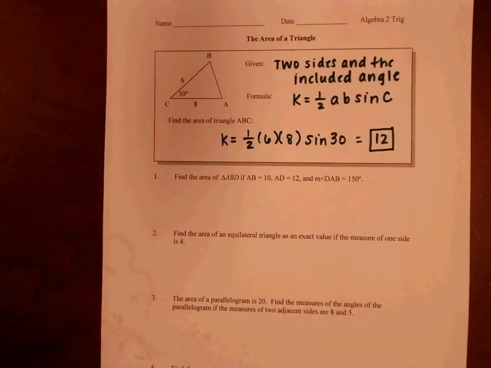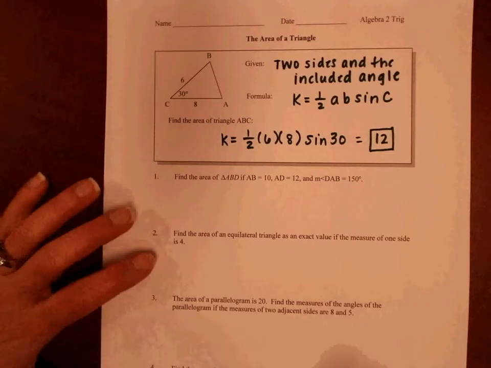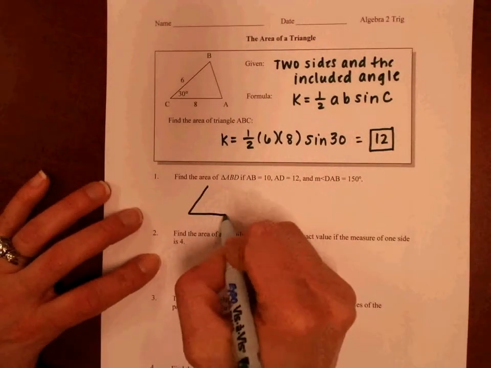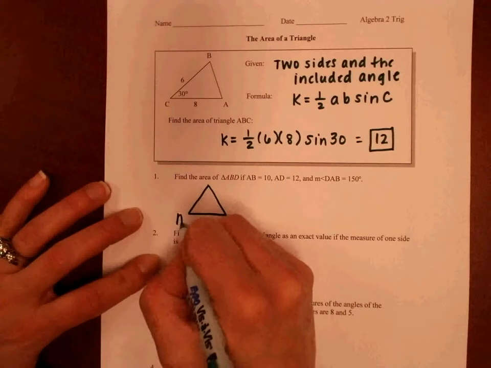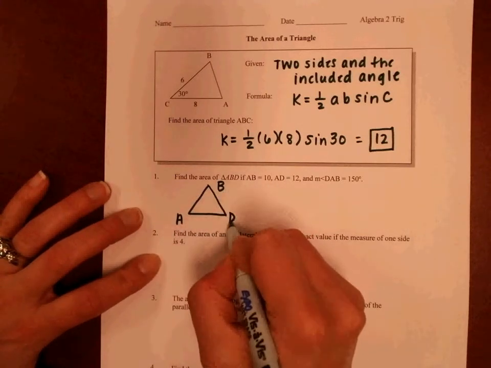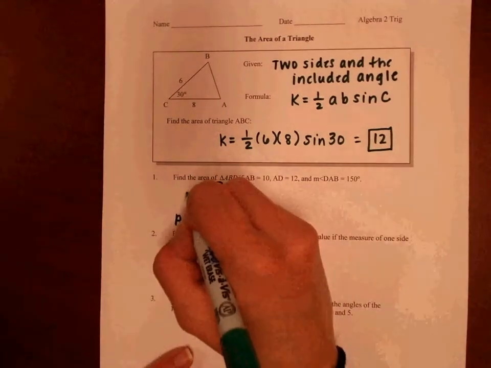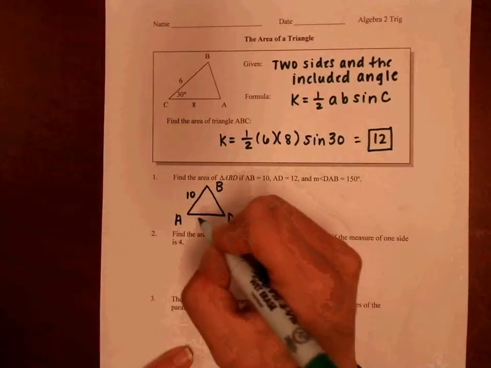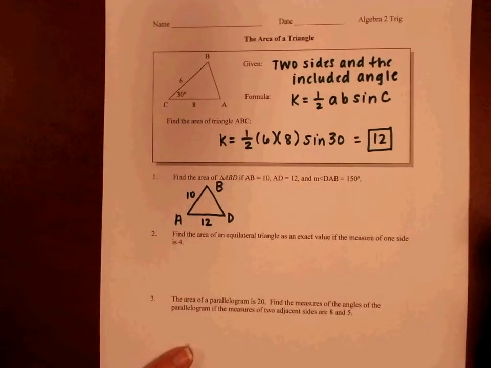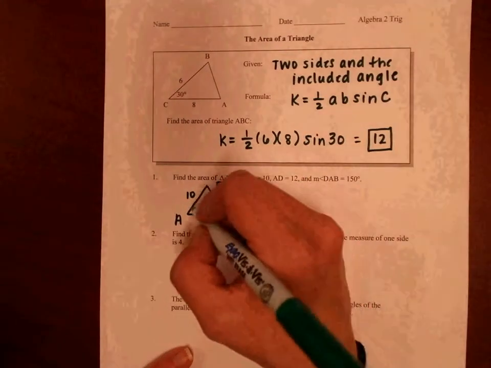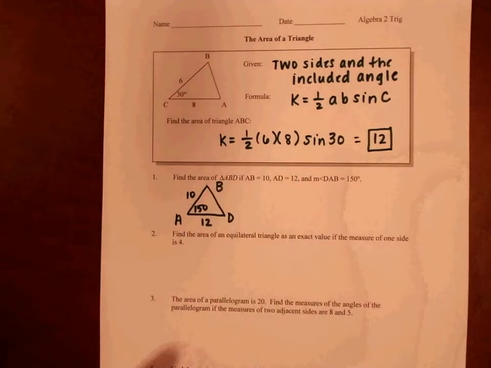Okay, so let's do another example. Find the area of triangle ABD. So let's draw that. It doesn't matter where you put your letters as long as the follow-through is correct. AB has a length of 10. AD has a length of 12. And angle DAB, which happens to be the angle in between, is 150.